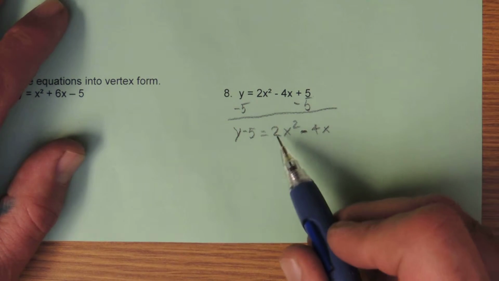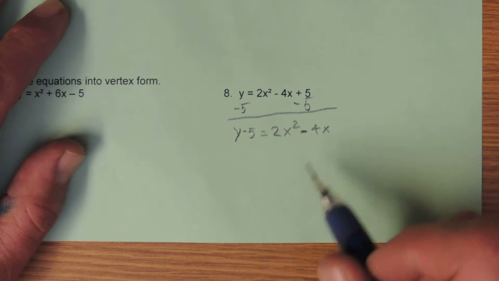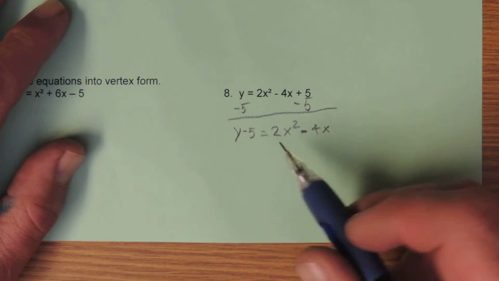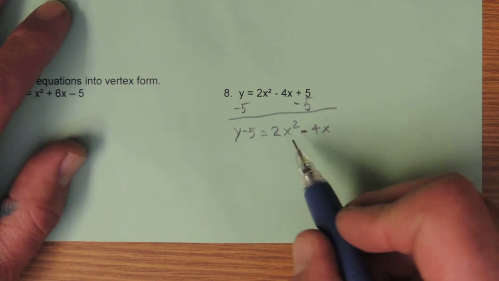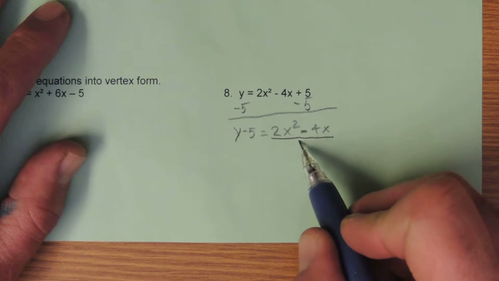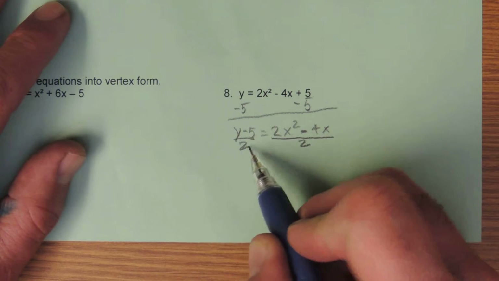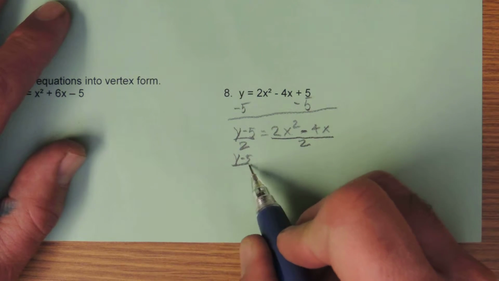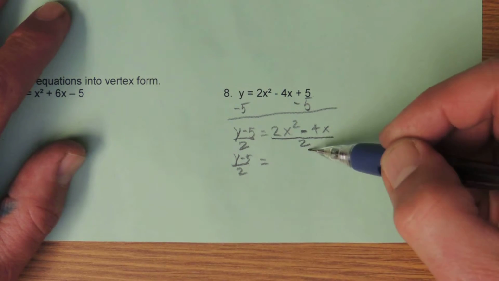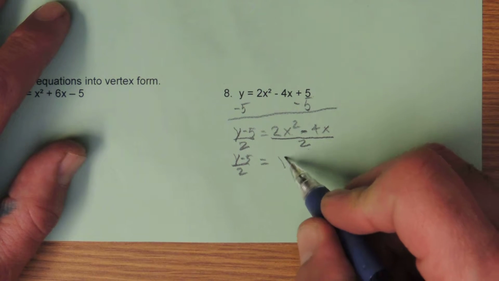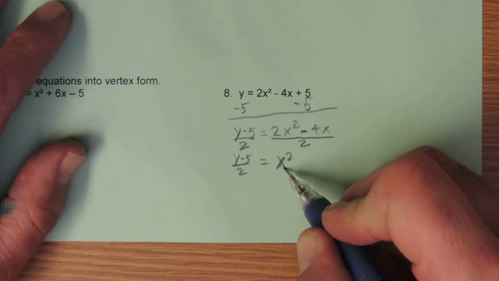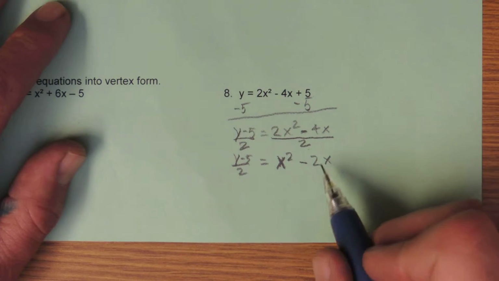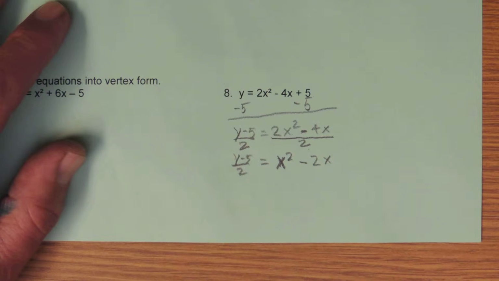Okay. Now I got this 2 out here. That complicates factoring. It complicates anything. It's nice to have a 1 next to my x squared term. I'm going to achieve that by dividing both sides by 2. And that's going to give me y minus 5 over 2 equals, I divide 2 into both of these, x squared minus 2x.